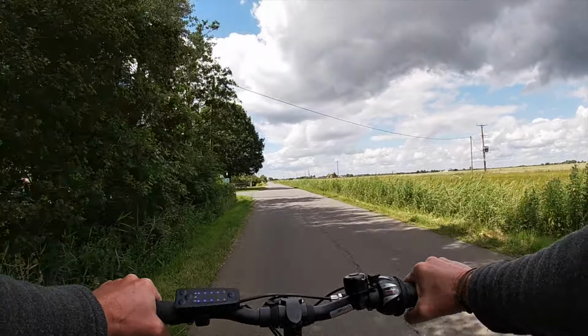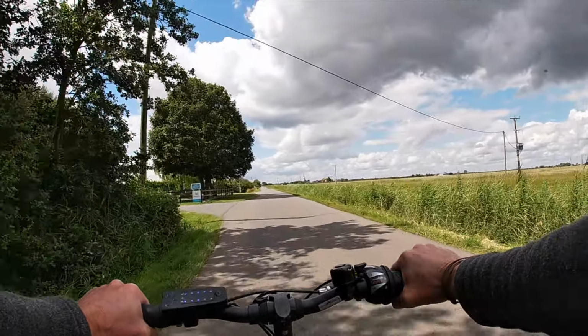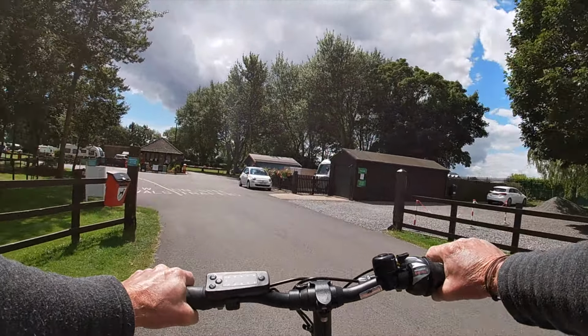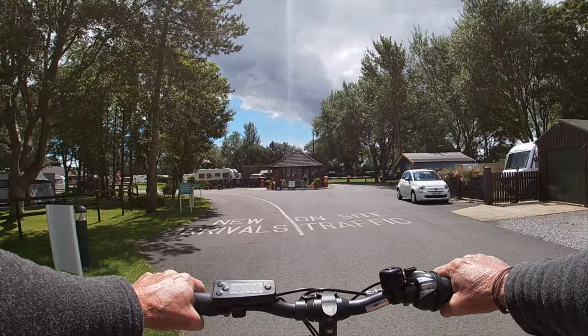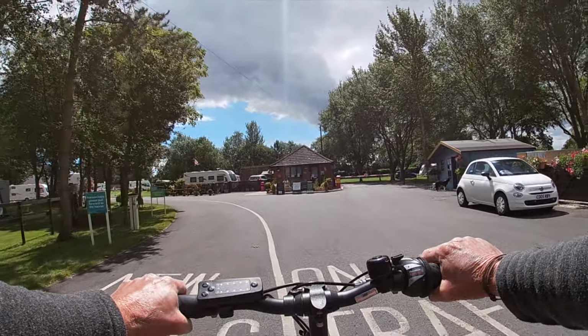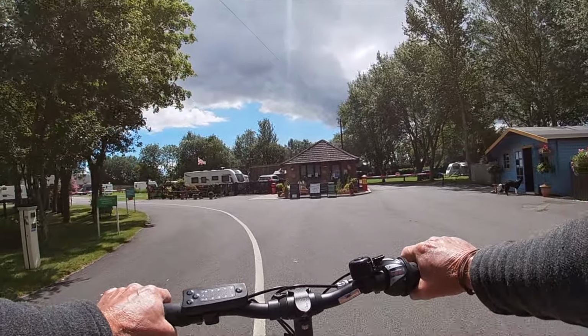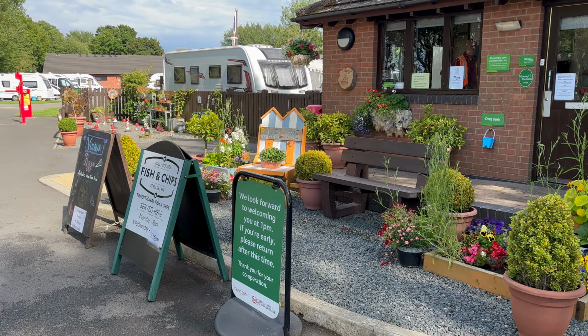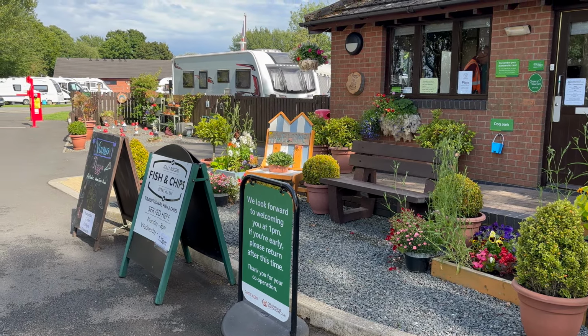So we're coming down the road to the site entrance, turning left with reception straight ahead. It's a lovely entrance to the site, which I've obviously spent a lot of time tending and looking after.